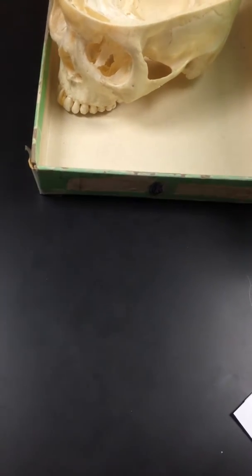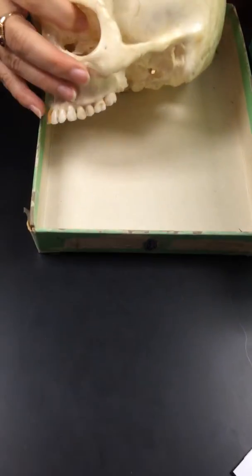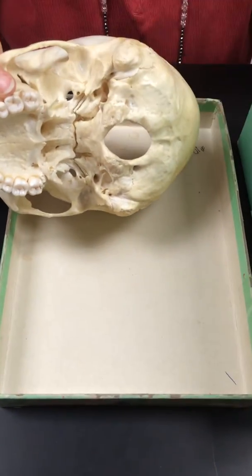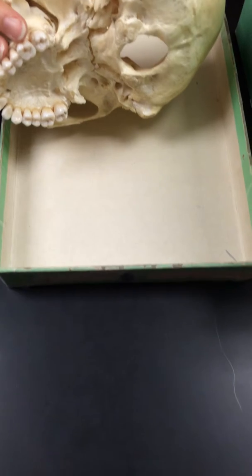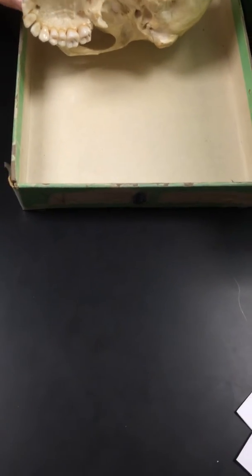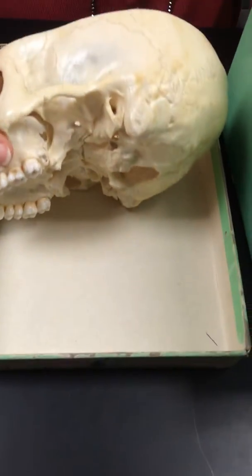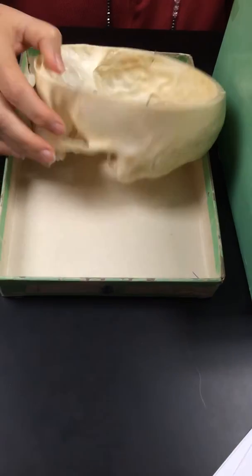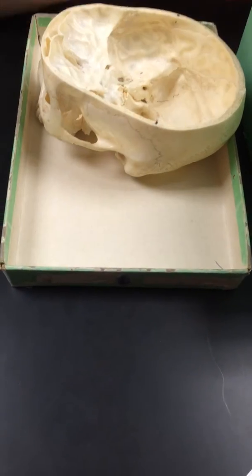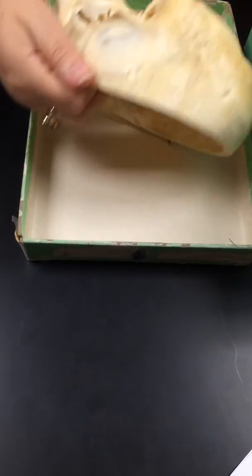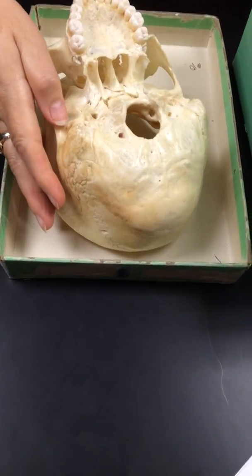And then there's the mastoid process. Big bone. It's temporal bone. And then there's the external auditory meatus, the hole. And then squama, the flat part. And then styloid process. Styloid process. Those are the things I showed you.